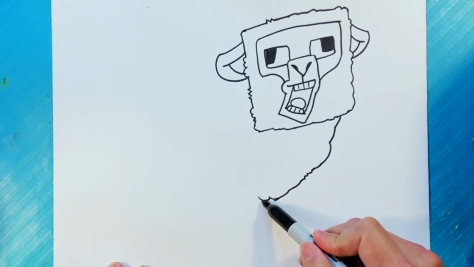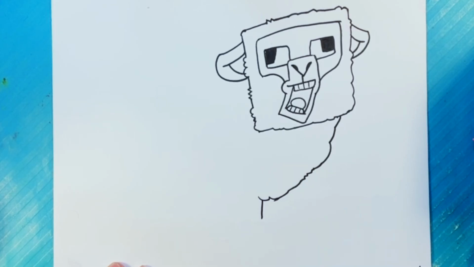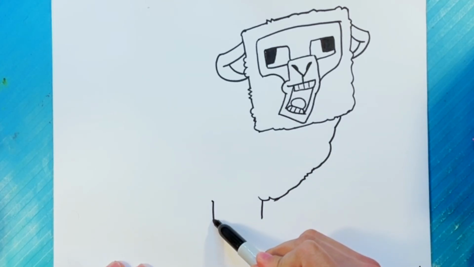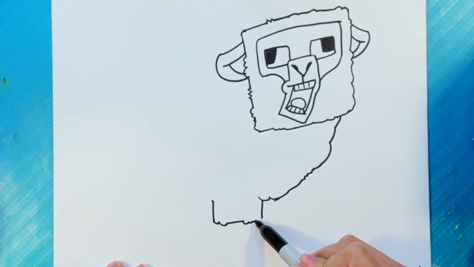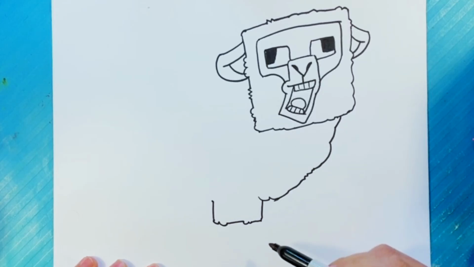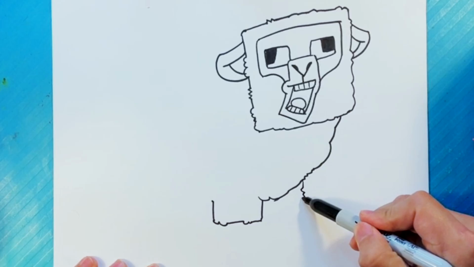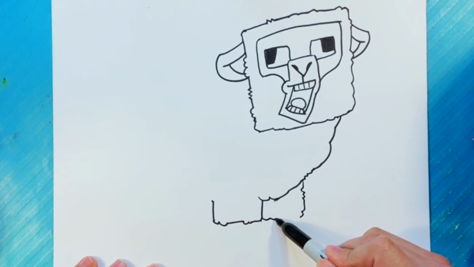Line down, straight for the leg. Over here for the back, for the other leg. The other part of the leg. And then same thing, bubble, bubble, straight, bubble, bubble, zigzag. It's whatever it is that you want. You can mix it up. Over here in the front, on this side, straight, zigzag, bubble. Same thing.